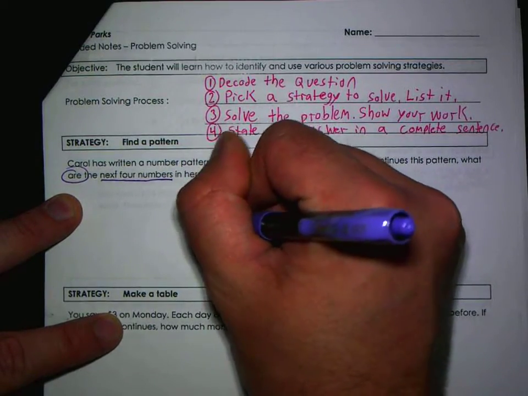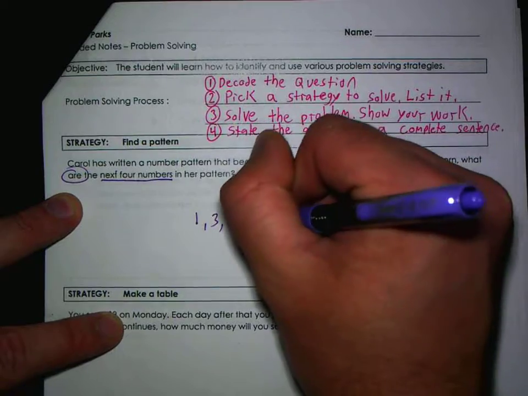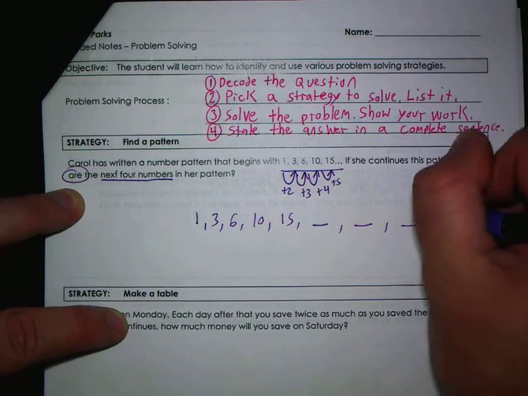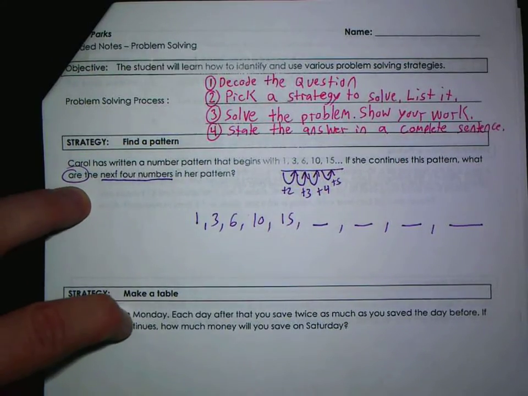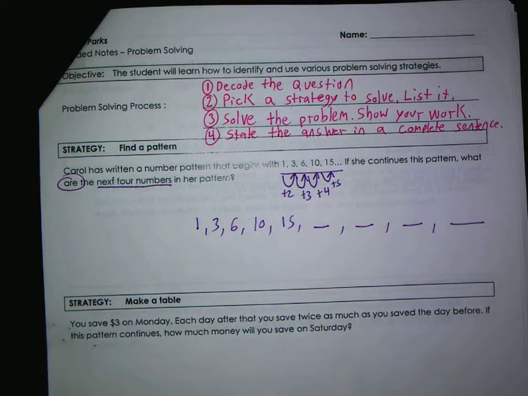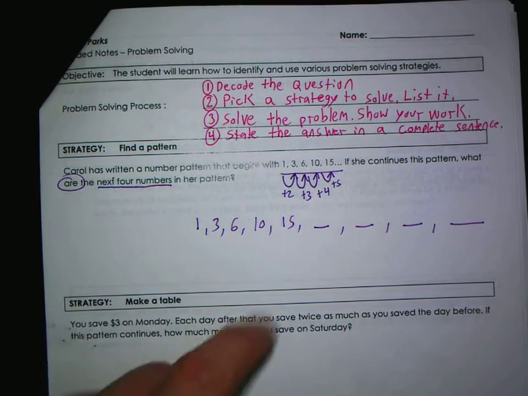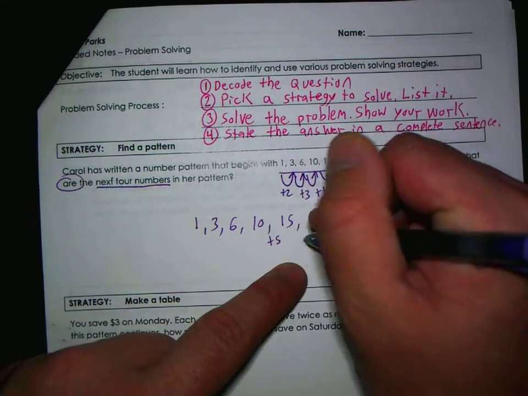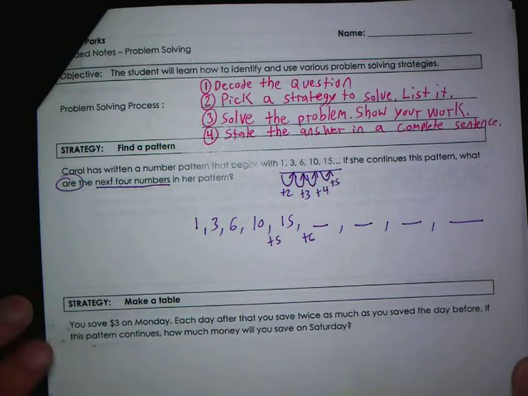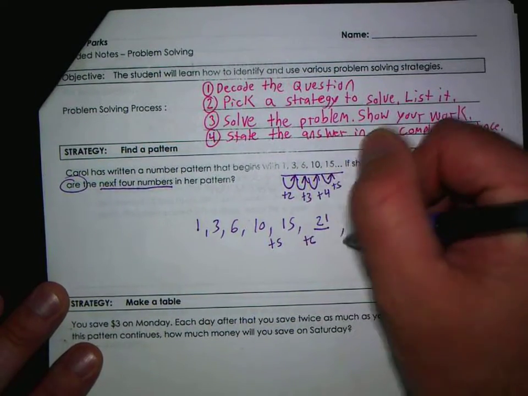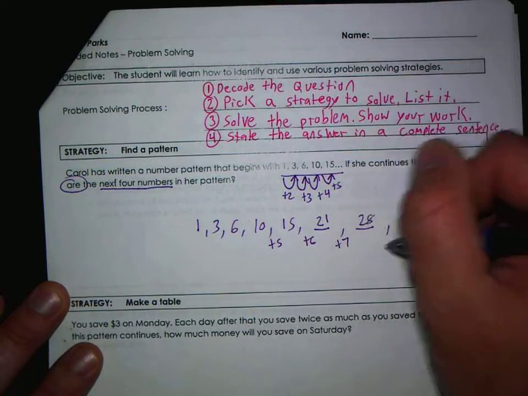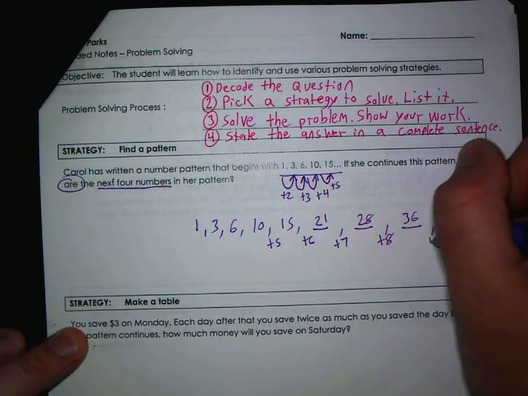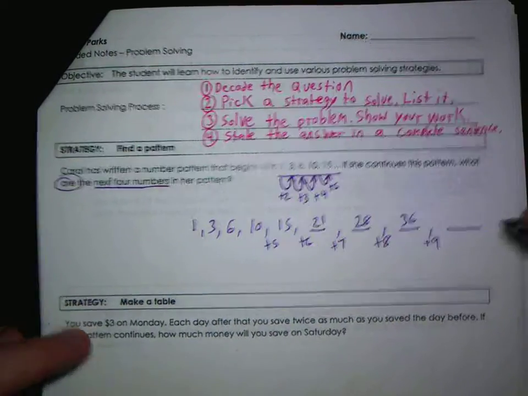1, 3, 6, 10, 15. And they're asking what are the next 4 numbers. Well, by the pattern Christina identified, using inductive reasoning, I would add, so this is plus 5, so next would be plus 6, right? And 15 plus 6 is 21. And then I'll add 7, which is 28. And then I'll add 8, which is 36. And then I'll add 9, which is 45.